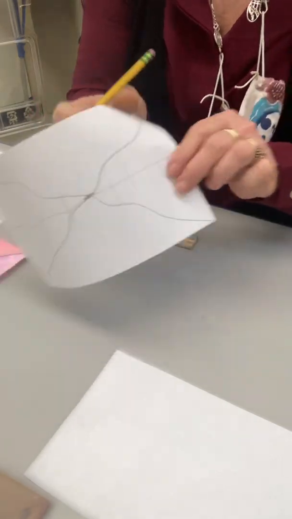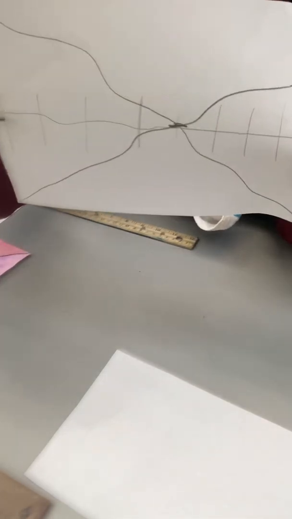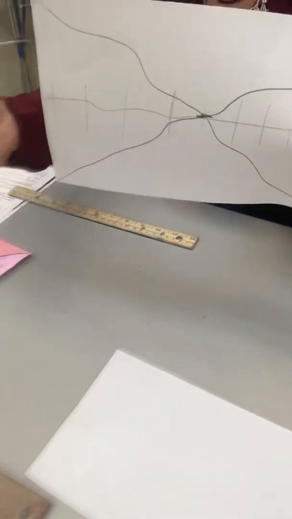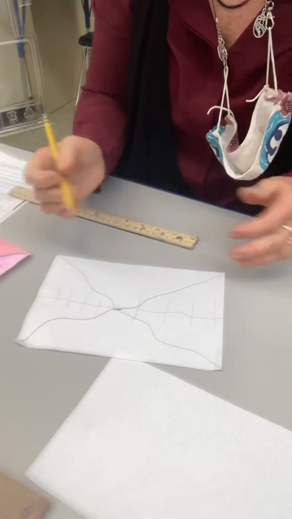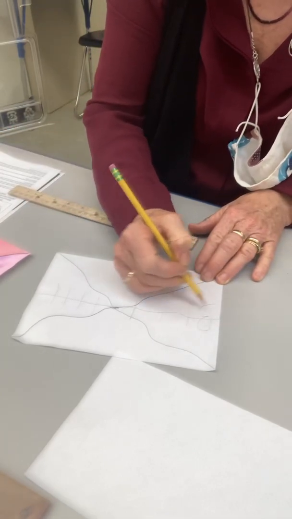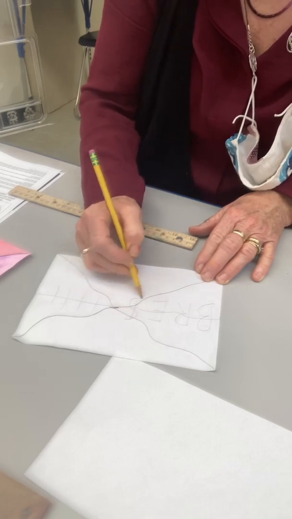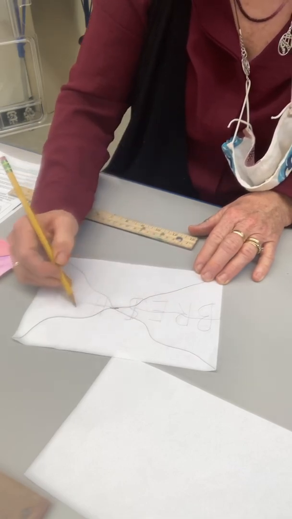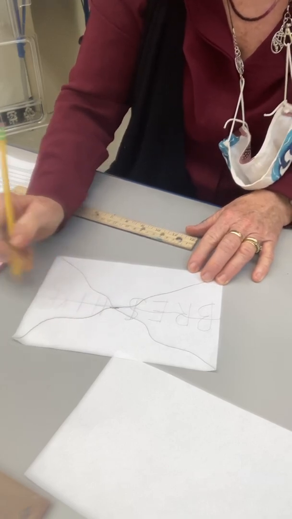So I have the lines of where my letters are going to be placed. Notice that they are above and below the horizontal line. That's really important. Once you have them spaced, you're now going to create either bubble letters or block letters. I'm going to go with first just putting my letters down using the lines. Again, notice that my pencil is very light, because if I make a mistake, I can erase. So I very lightly wrote my name. You could use your first name. I wrote my last name.